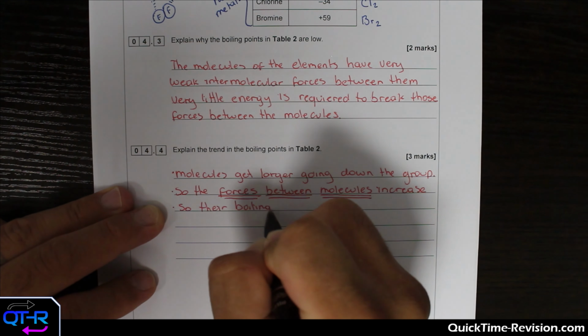So first of all, neon is unreactive because it has a full outer shell. It has a complete outer shell. It has a stable configuration. That is the reason why. And then for the electronic configuration, you would write down 2, 8, which means it has 2 electrons in the first shell, 8 electrons in the second shell. So let's write those down.